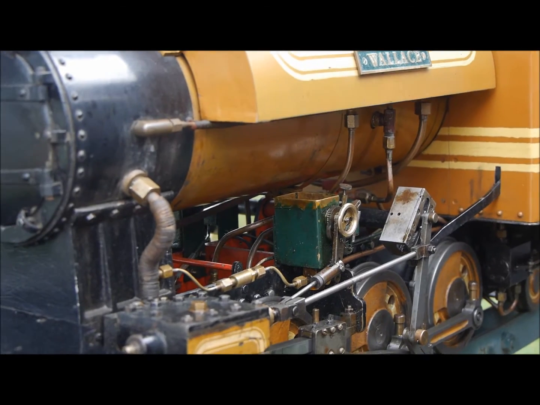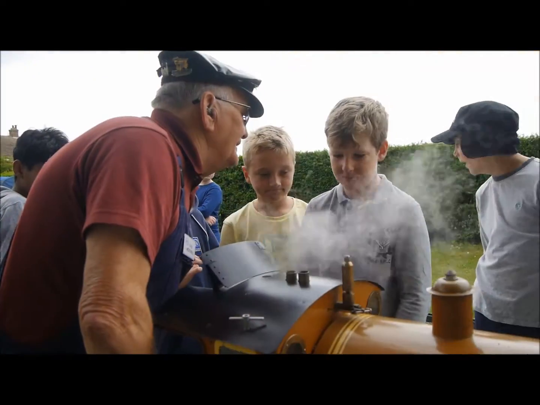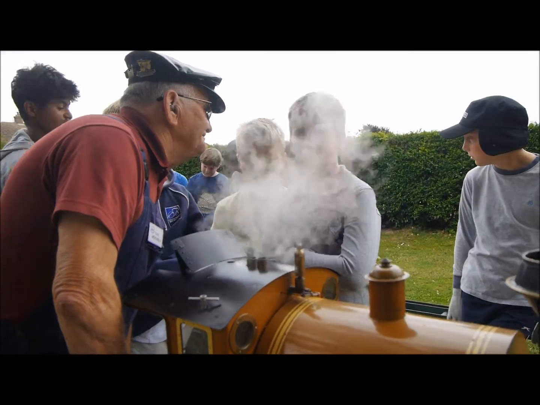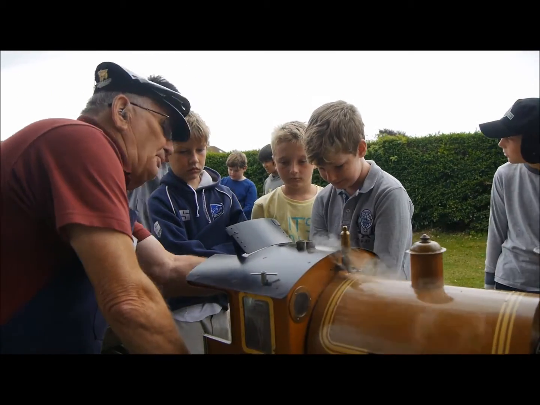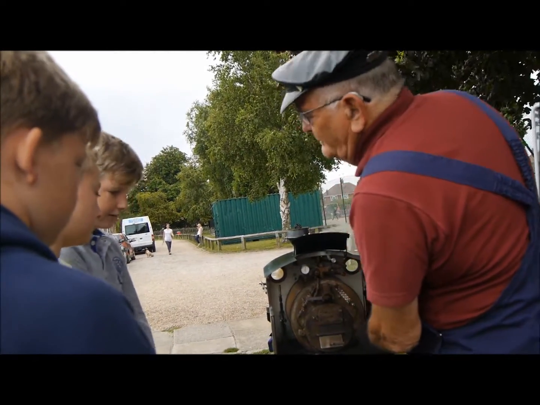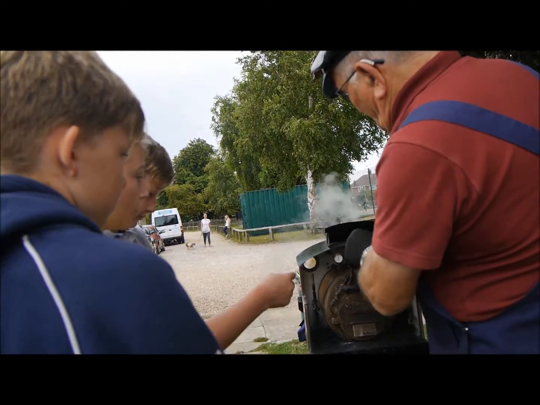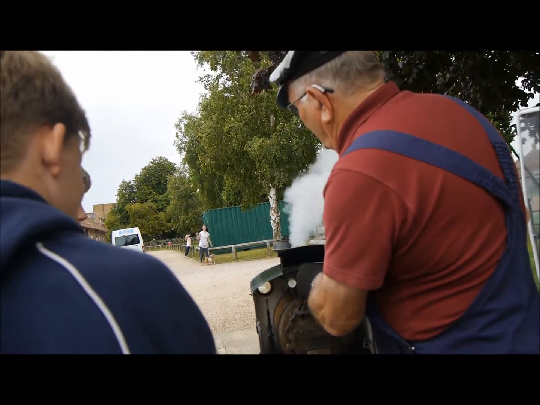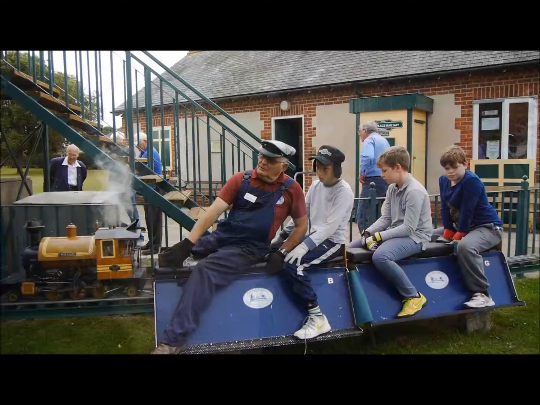You've got it in forward gear, and when it's in reverse, it's the opposite way round. So it's important that you keep this in mid gear when you stop. Steam coming out, wasting steam really. Steam is important.